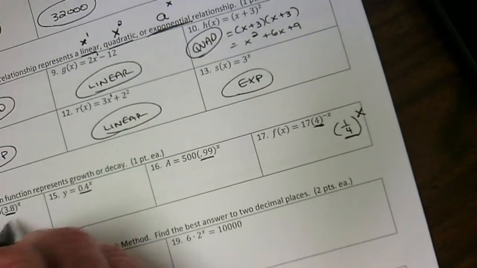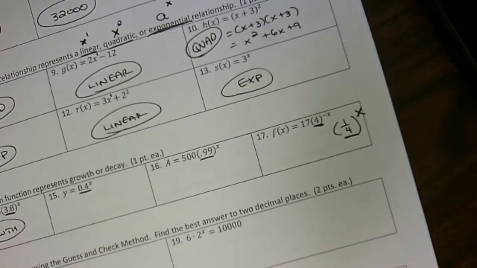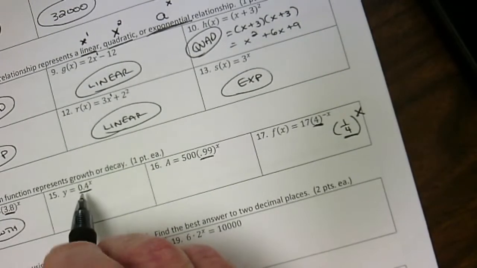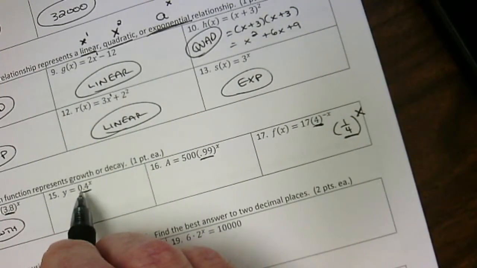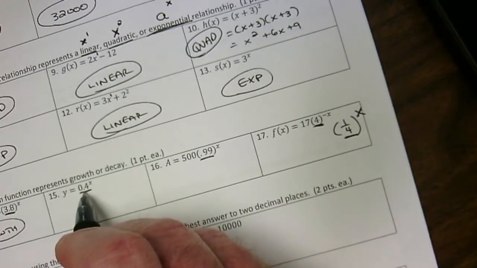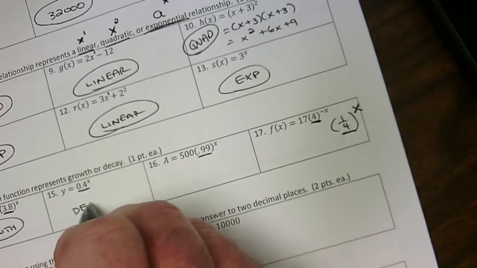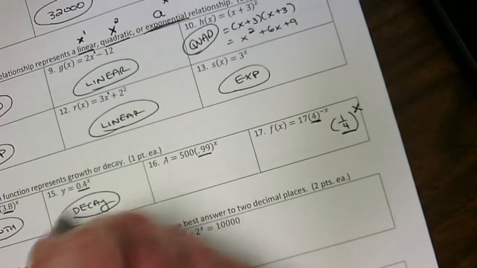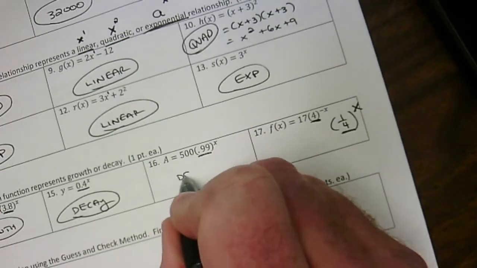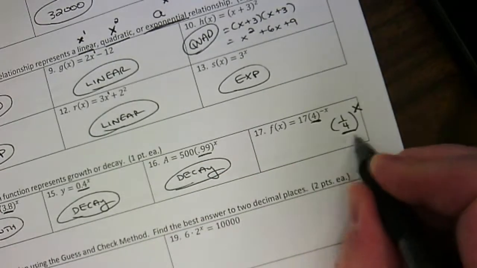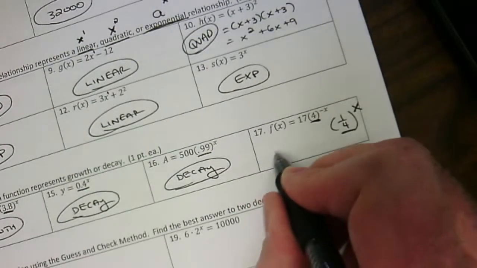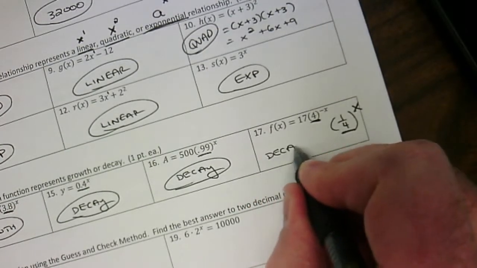If it's bigger than 1, it's growth, because if you multiply by a number bigger than 1, the number gets bigger. And if it's between 0 and 1, like a fraction between 0 and 1, or a decimal between 0 and 1, if you multiply a number by a value between 0 and 1, it's going to decrease or decay. That number is less than 1. And that number is less than 1. That's 0.25, 1/4. So those are one and done.